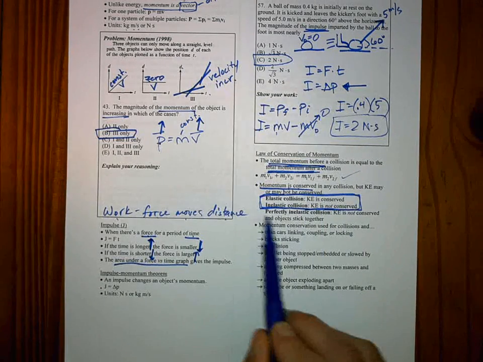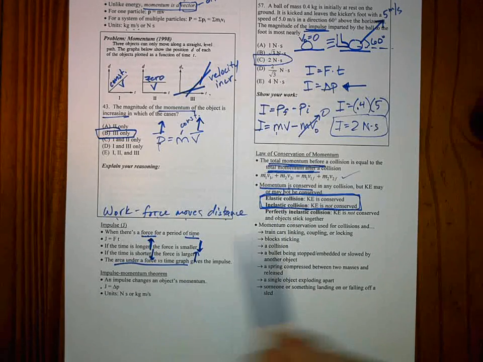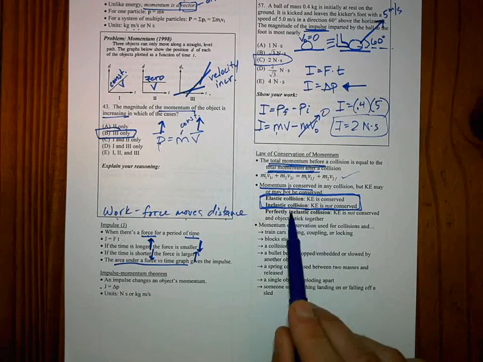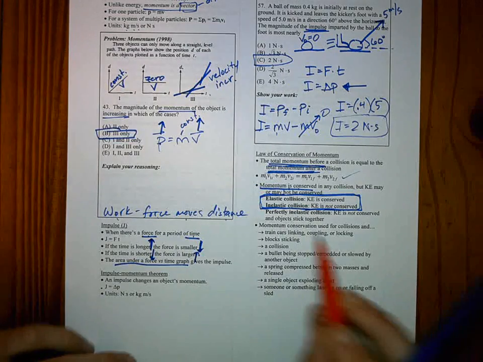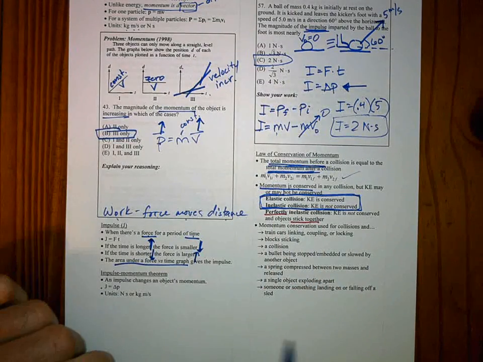Now there's a third type that we call a perfectly inelastic collision. And all that means is that the kinetic energy is not conserved because it's inelastic, but the objects stick together. And that's what the perfectly is referencing. They stick together.